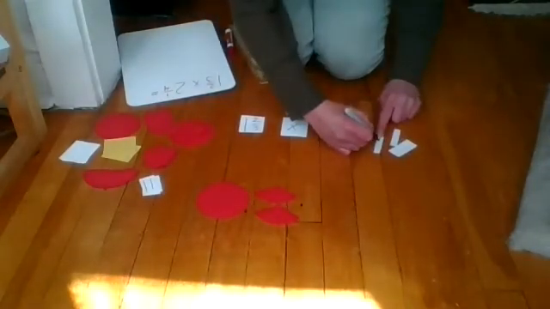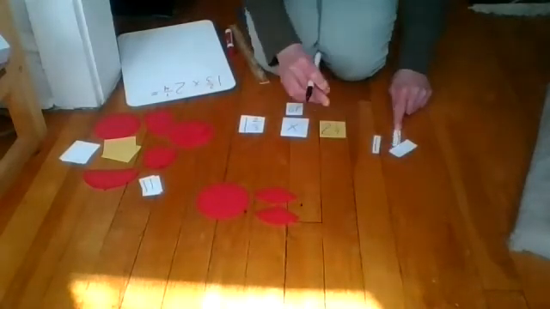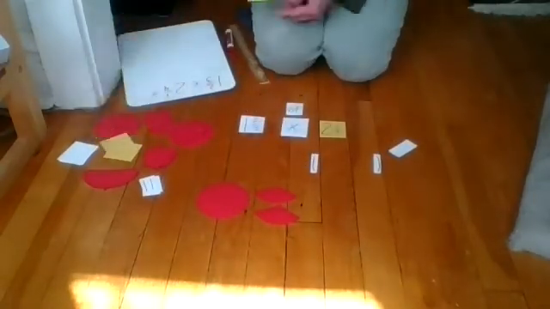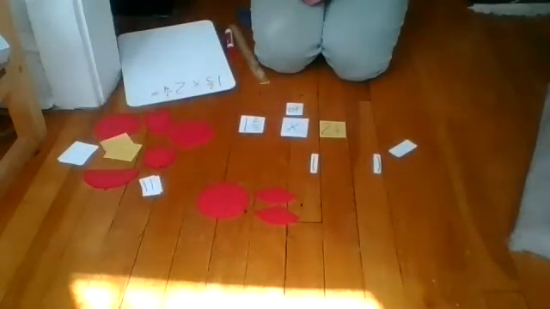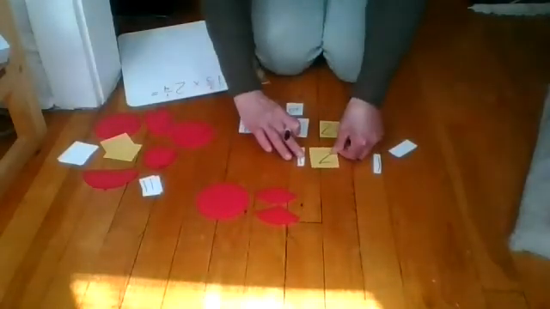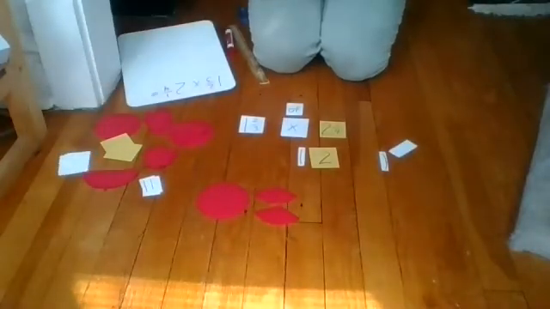Now I'm going to change this 2 1/4 to 2 plus 1/4.